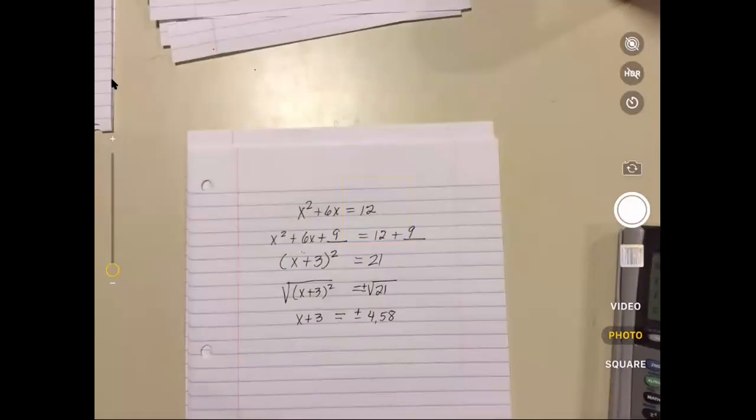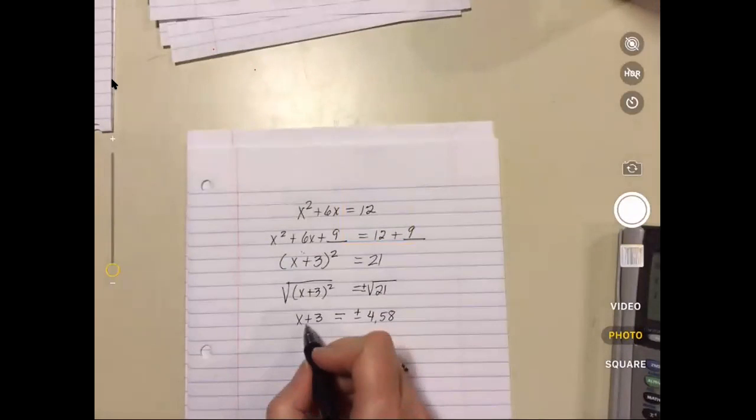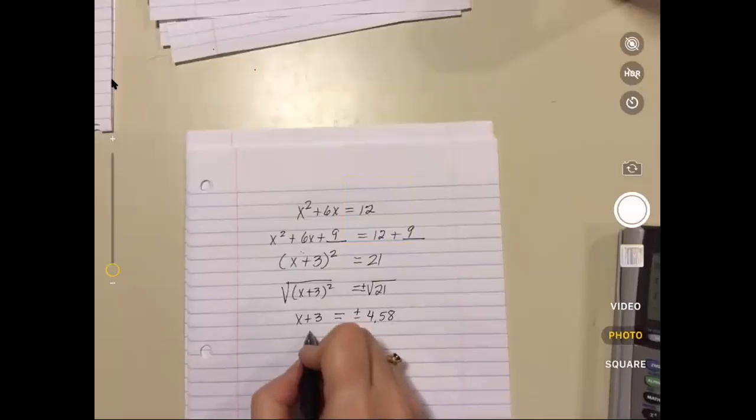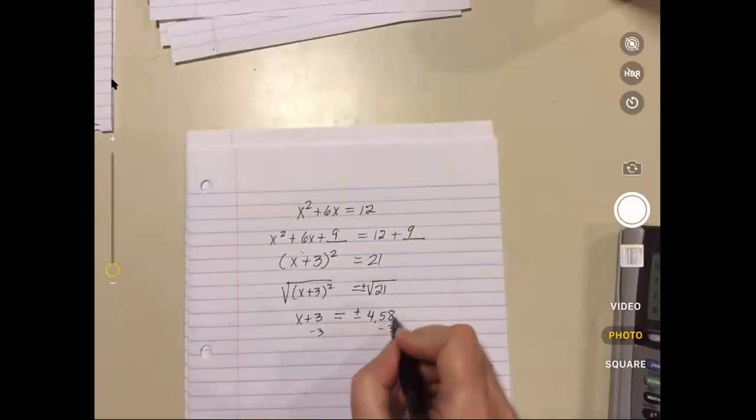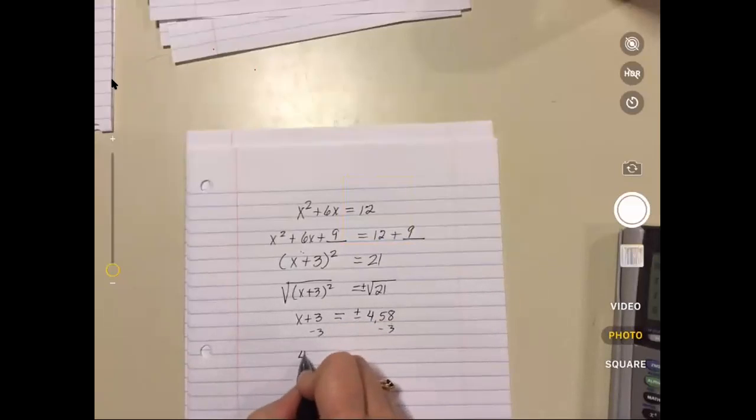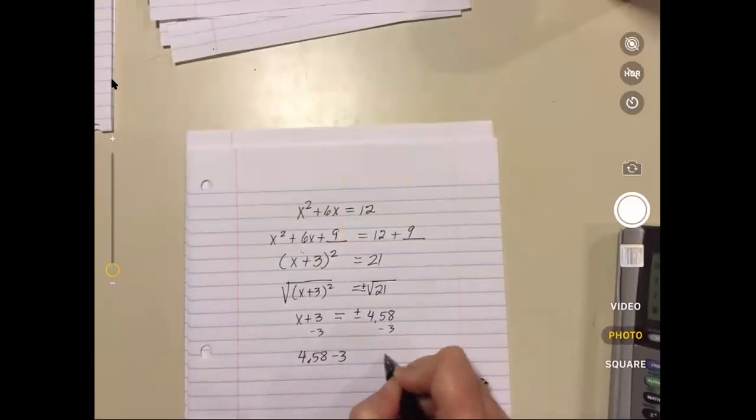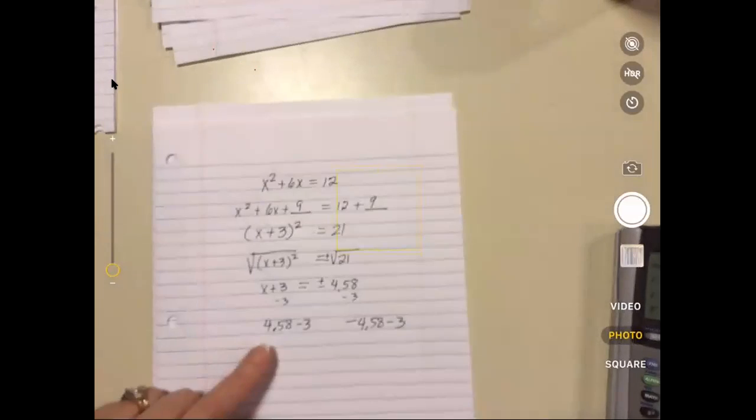And I can get my two answers. I have to subtract 3. Subtract 3, subtract 3, but this is really two different problems. It's positive 4.58 minus 3, and it's negative 4.58 minus 3. And those will get me my two answers.